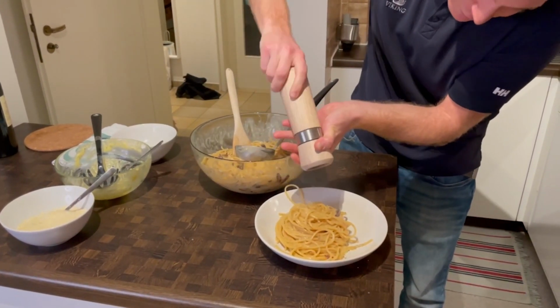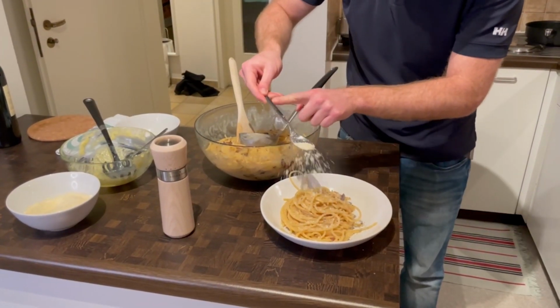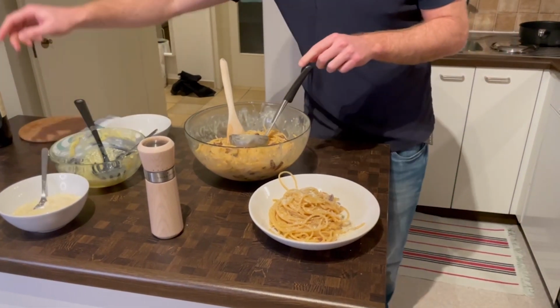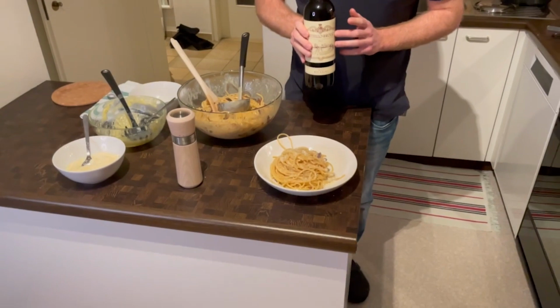Just put the last piece of pepper. Some people like an extra bit of cheese. And then the last step is, of course, to pour yourself a good glass of wine and enjoy your carbonara.